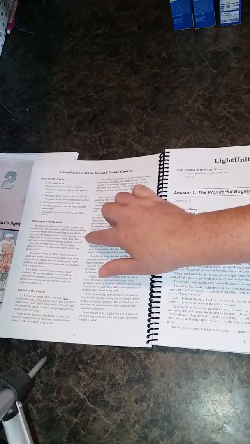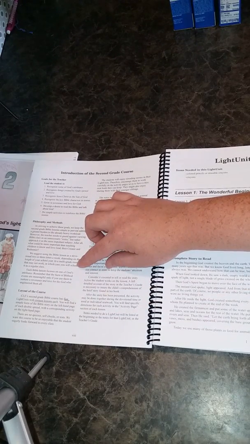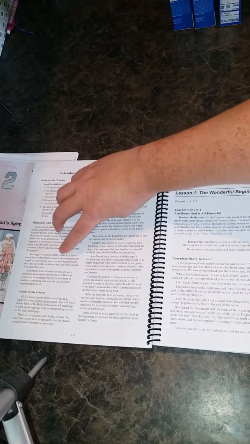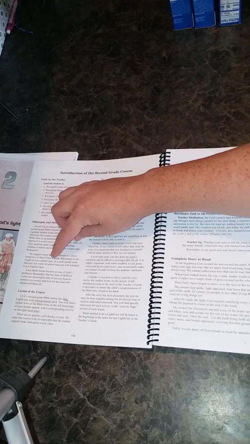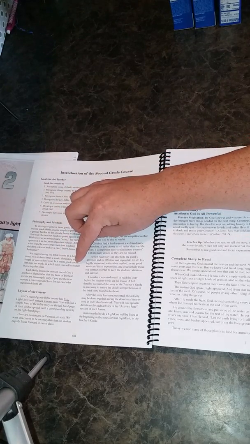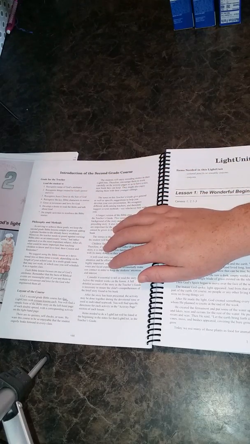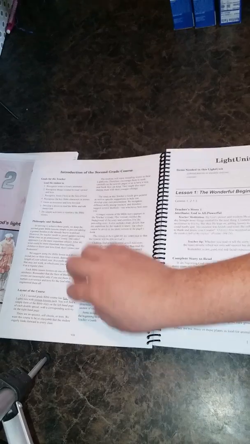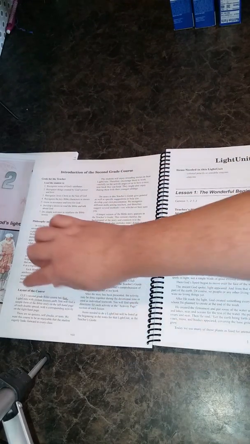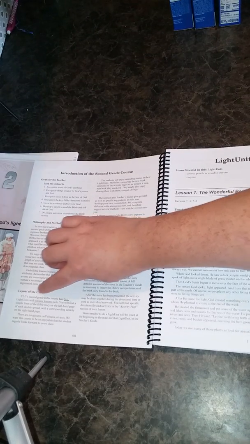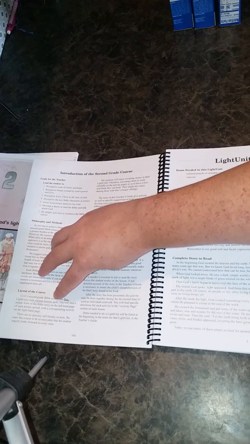And then it has the philosophy and methods, and then right here it says we suggest using the Bible lesson as a devotional 2 or 3 times a week, depending on the length of your school year. In a multi-grade room, that may not work, in which case you should schedule it as a regular class, which we're going to be doing it Mondays, Wednesdays, and Fridays. So we'll do it 3 days a week. And then it talks about the layout of the course, and it says CLE 2nd grade Bible course has 5 light units with 16 lessons each.